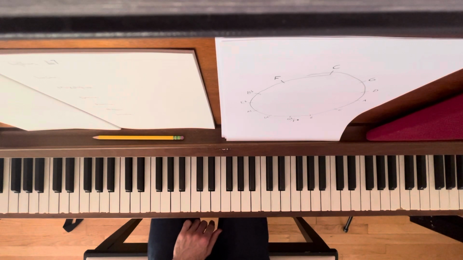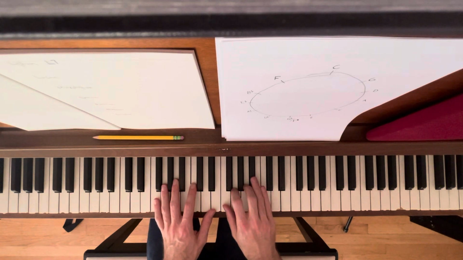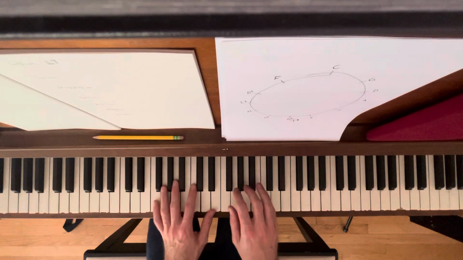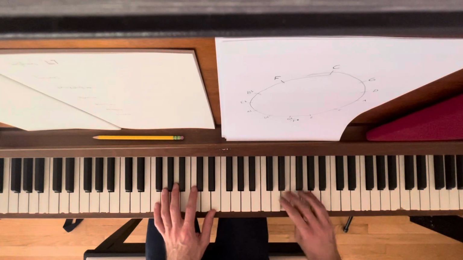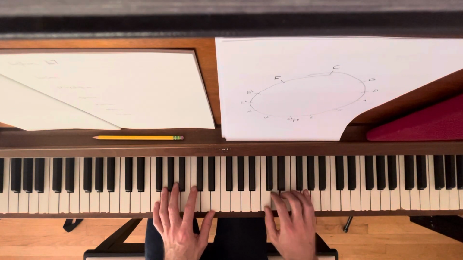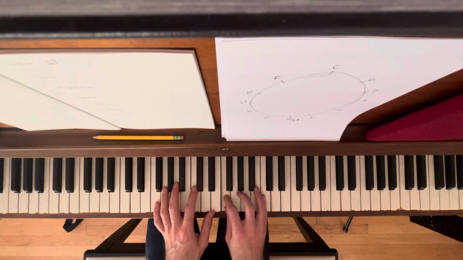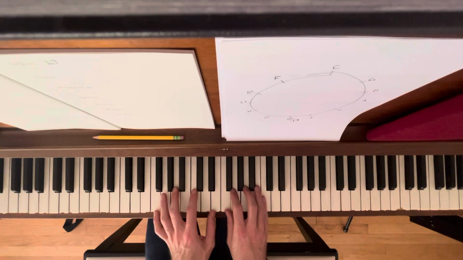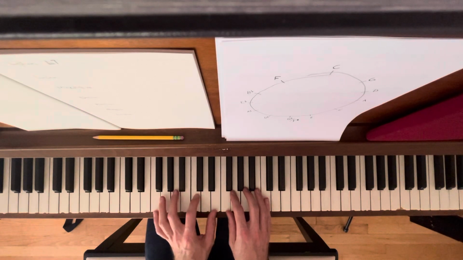So next we're going to add a B flat, and this is going to give us the F scale that you're now super familiar with. And this scale is called Ionian, I-O-N-I-A-N. And the 7th chord associated with it is the same. It's a major 7 chord.